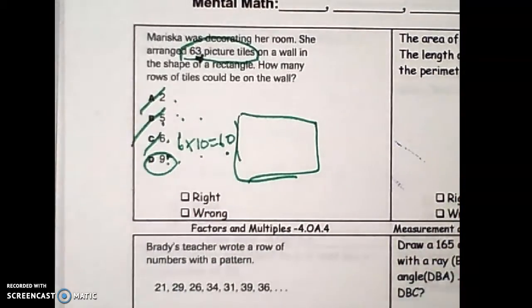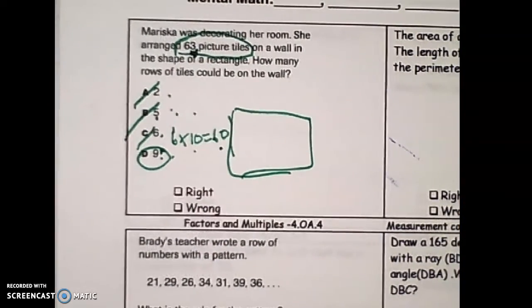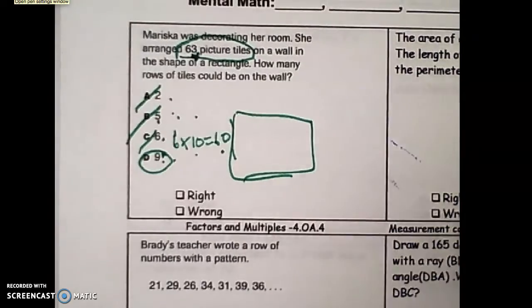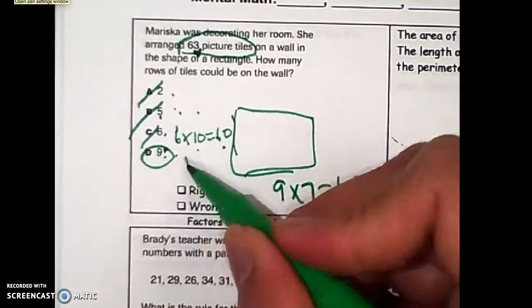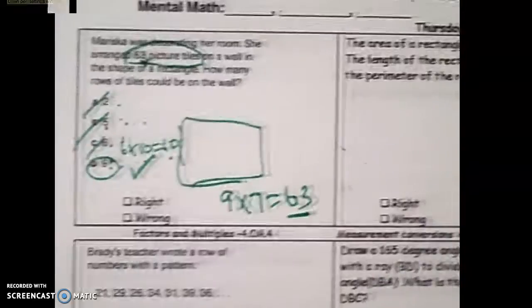Okay? So go ahead and check your work now. We know that 9 times 7 is equal to 63. So that makes sense. Let's go ahead and move along.